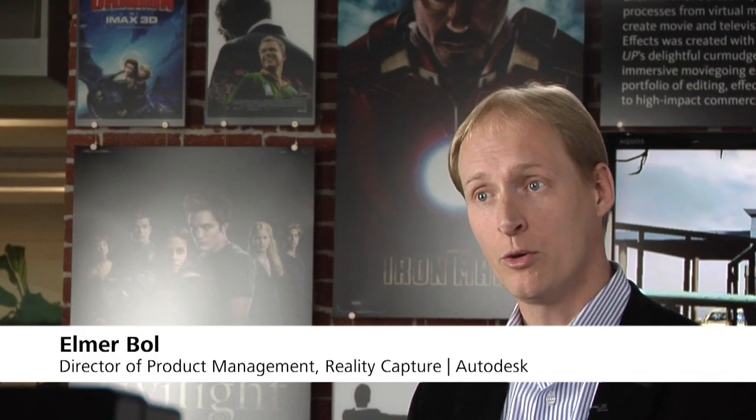The whole technology behind reality capture means that our customers can start with the objects that already exist in the real world as opposed to a blank screen. Everything that our customers do in their daily work is really part of the existing world. It doesn't really matter if they're building a component which is part of a machine, or the machine which is part of a factory, or a factory that is part of a city. Everything is part of something else.